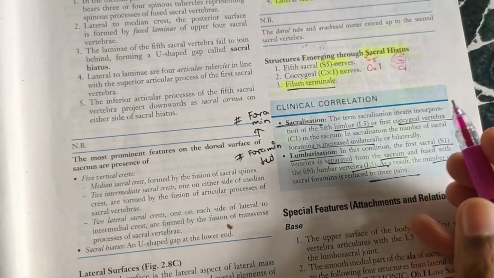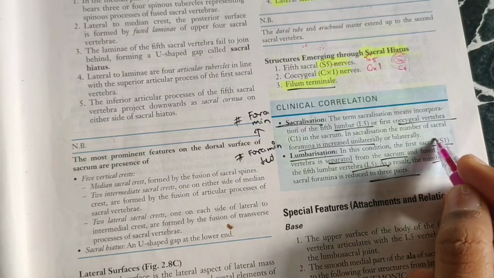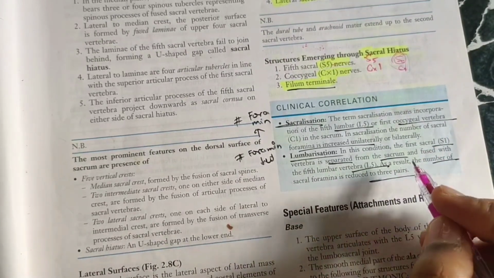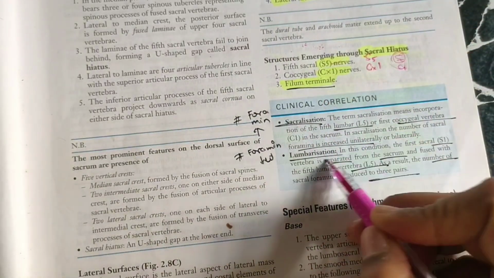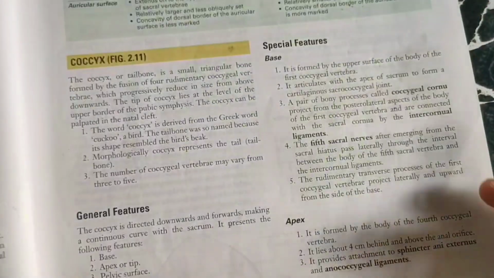In lumbarization, you will include the first sacral bone, S1, with L5, so that the number of sacral foramina will be reduced to 3. So the sacral canal length will be reduced. This is called lumbarization. Sacralization and lumbarization are not important as such, but if you write them as a clinical point, you will get more marks.